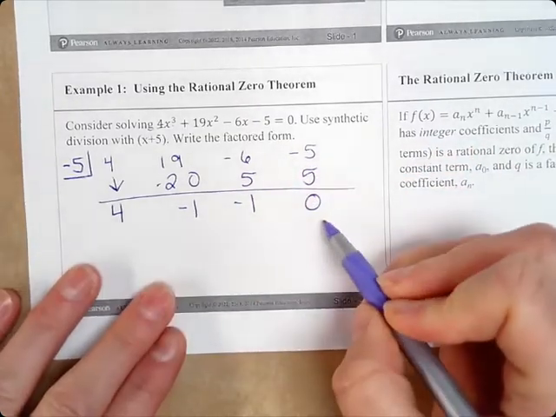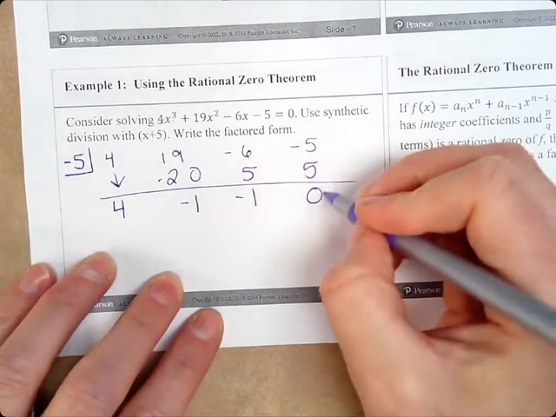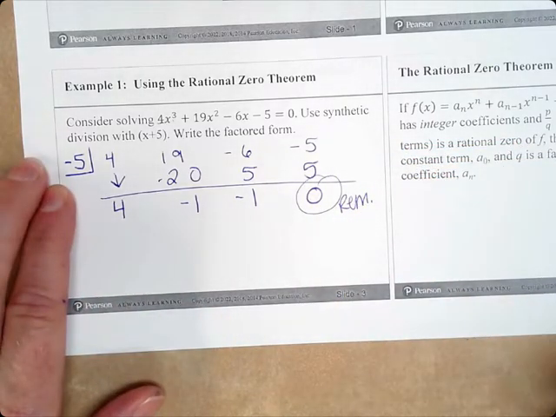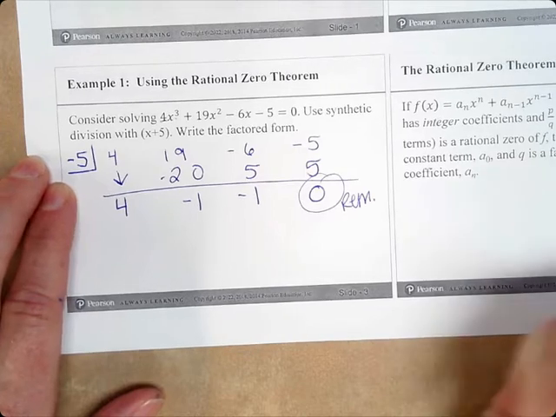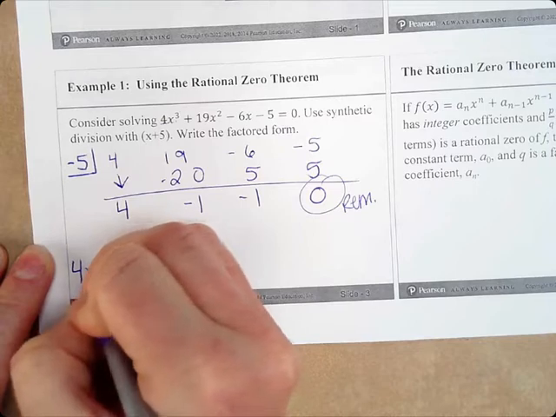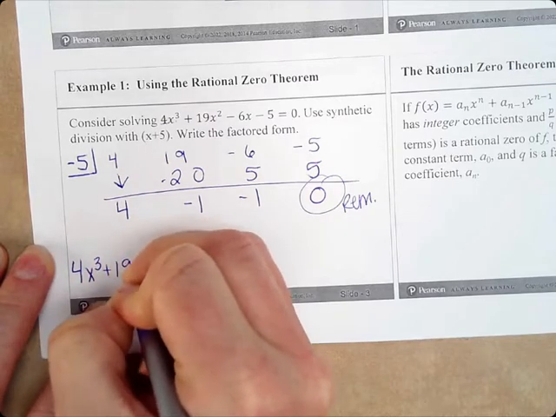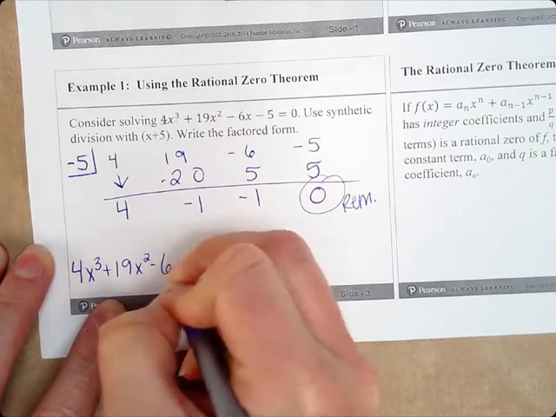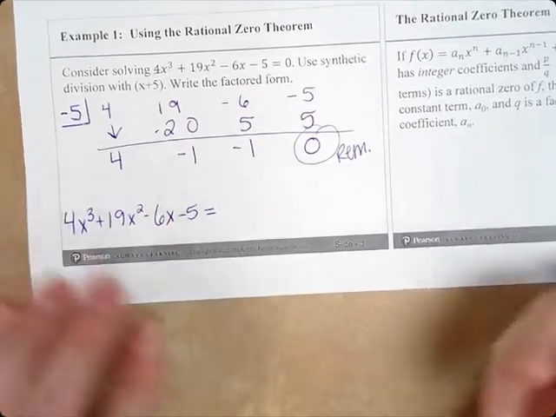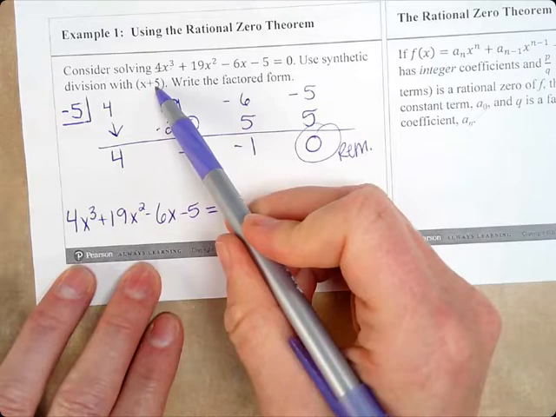Okay, so whenever we get a 0 as our remainder, that means -5 is one of our zeros. So we can rewrite 4x cubed plus 19x squared minus 6x minus 5 with this being one of the factors.